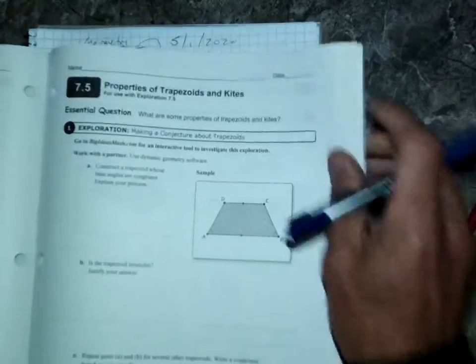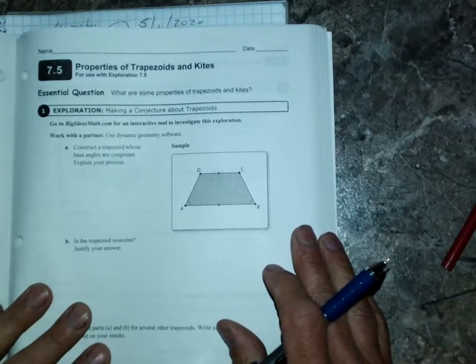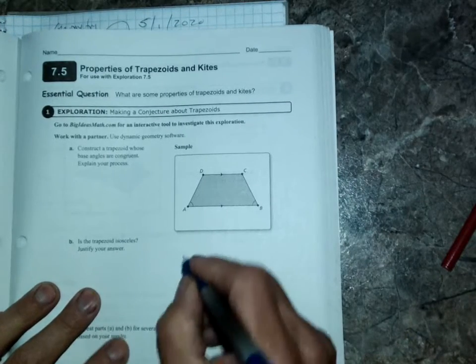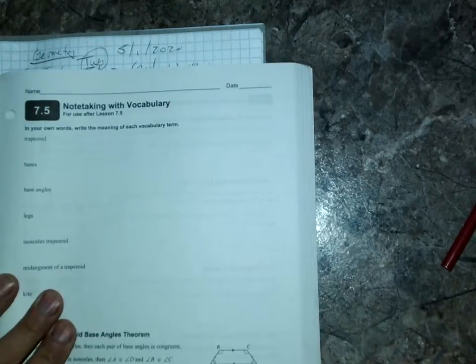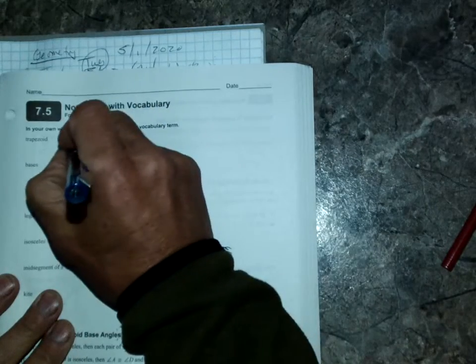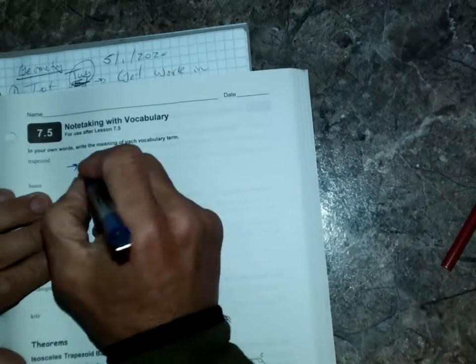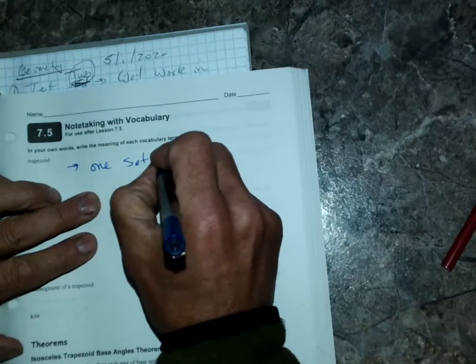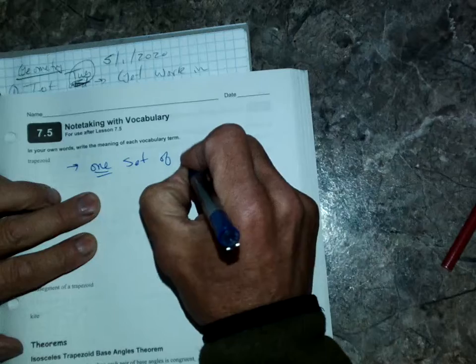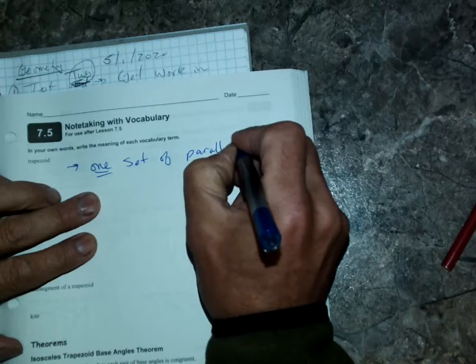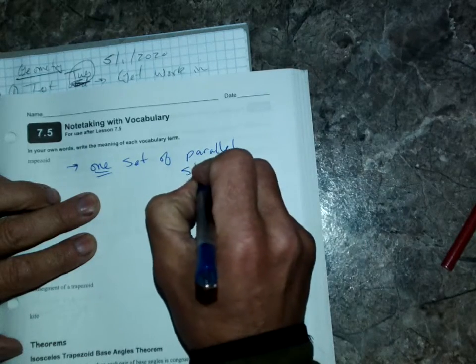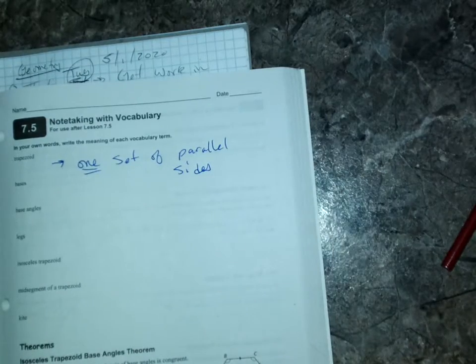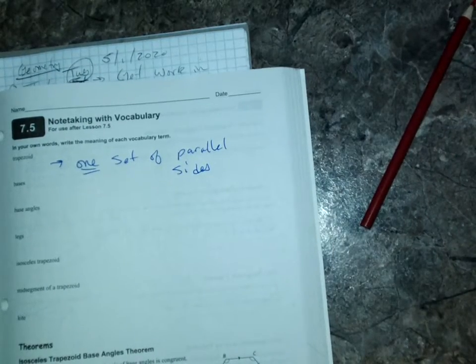Okay, so what we have is a picture of a trapezoid. So all we know about a trapezoid is this. Let's go ahead and turn the page. Let's just talk about a trapezoid. I want to draw a picture, okay? What is a trapezoid? It only has one set of parallel sides. Okay? And let me draw a picture of them, okay? So you can see it.